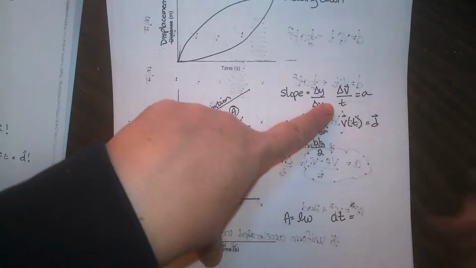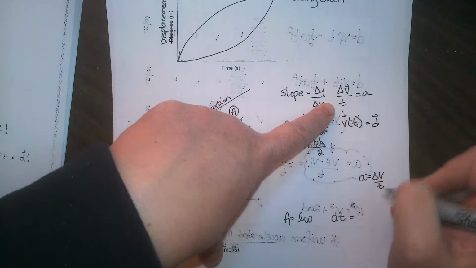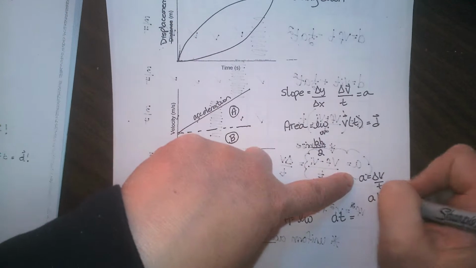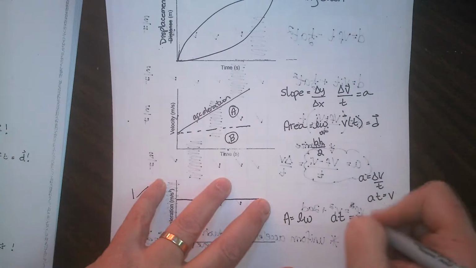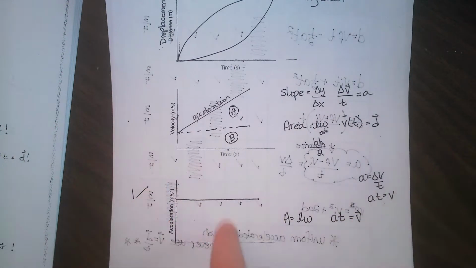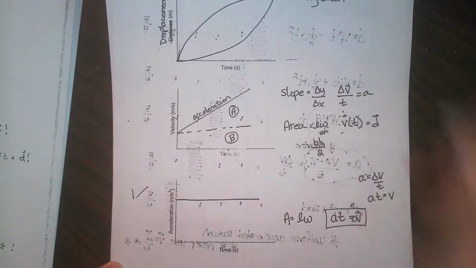Up here, we said A is equal to delta V over T. If I did A times T, what would that be equal to? Velocity. I could figure out what the velocity is at 10 seconds, at 20 seconds, at 2 hours, at 5 hours. Okay? The change in velocity. I should be more specific.